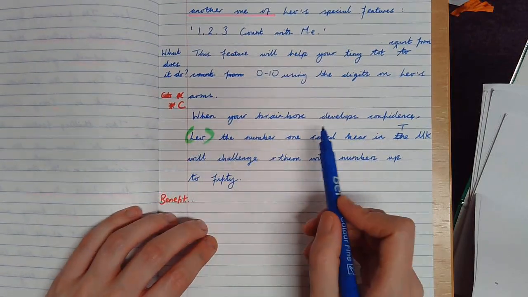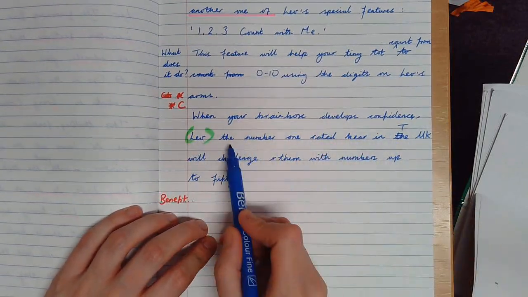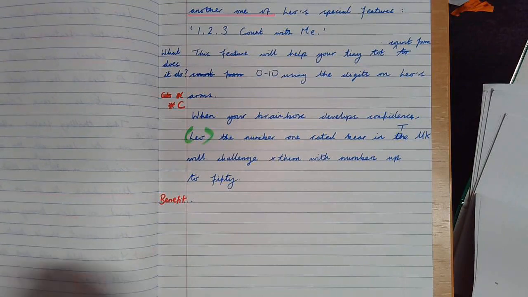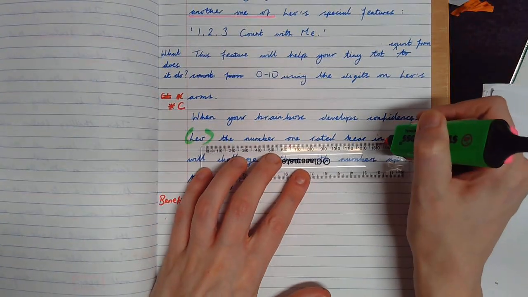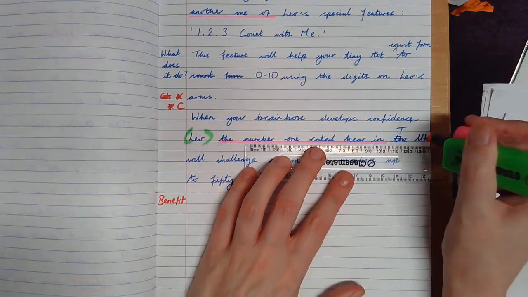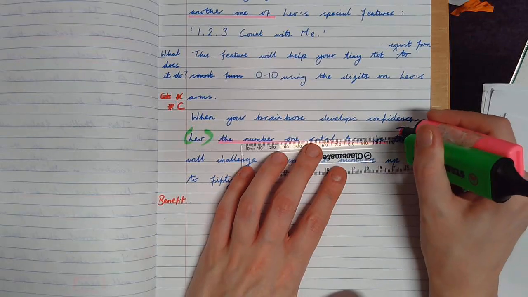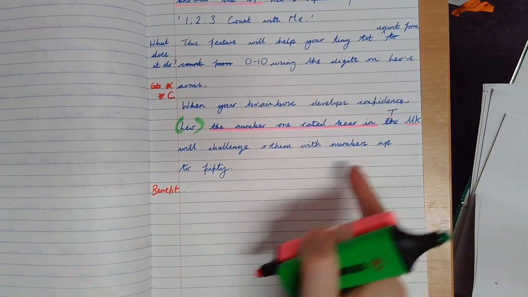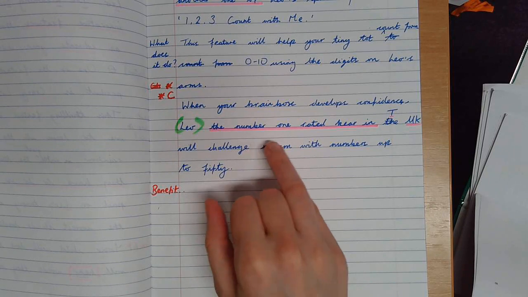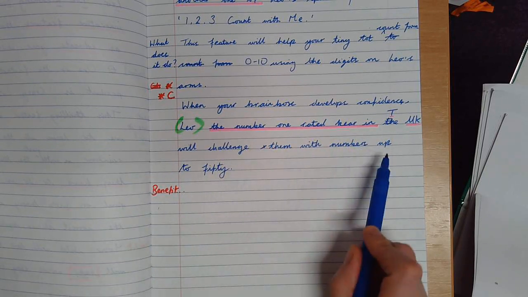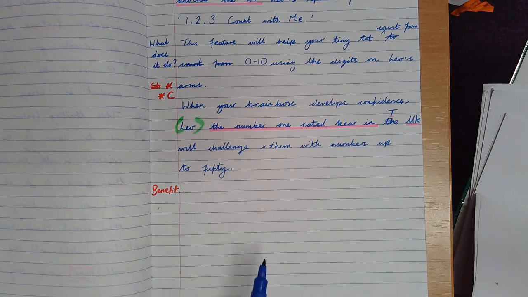Great. When your brain box develops confidence, the #1 bear in the UK, I absolutely love this part because it's really persuasive. At this point, the parents will be thinking, I must buy this product, it's the #1 bear in the UK. The #1 bear in the UK will challenge them with numbers up to 50.